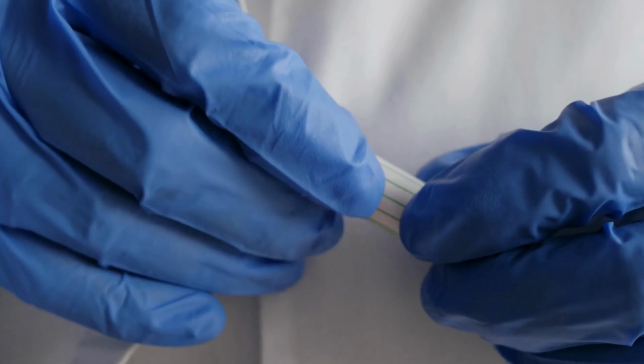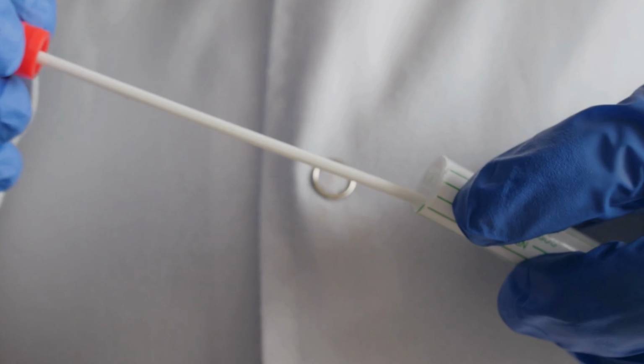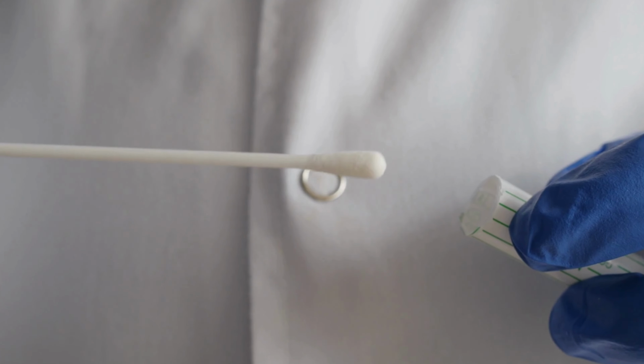All right, now the bigger problem. Where are you going to send it? Honestly, I have no clue. But this is what you should do with it until you find out. The survival of DNA on a swab can depend on several factors, including the storage conditions and the initial quality of the sample. Generally, here are some guidelines.